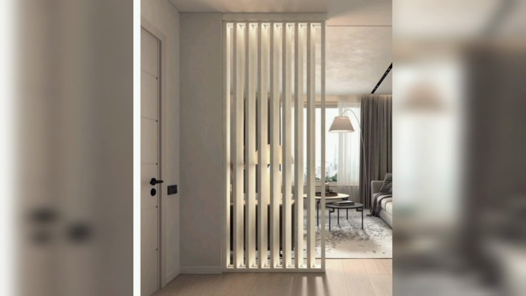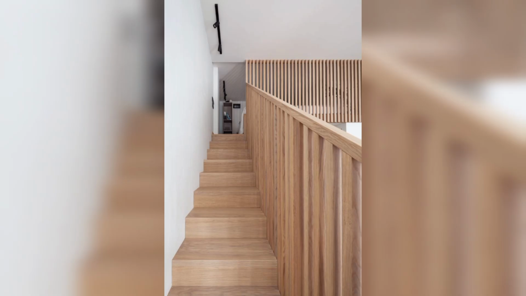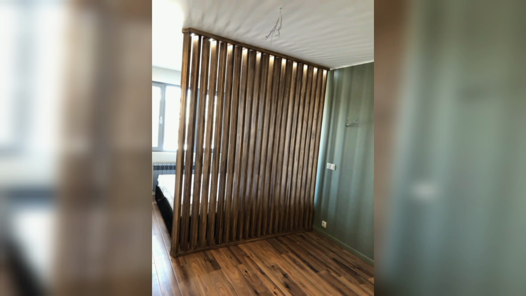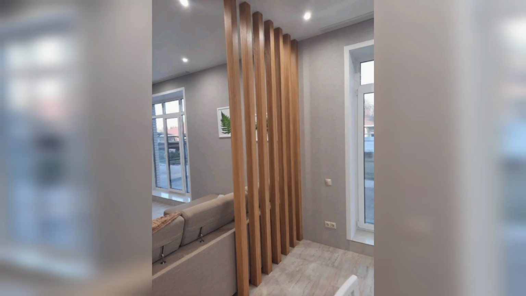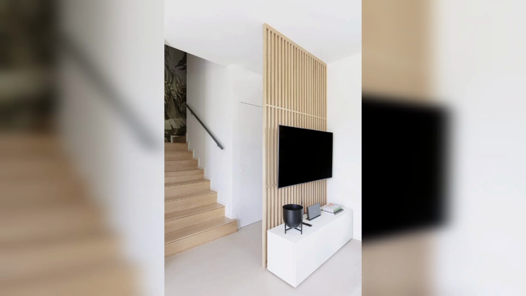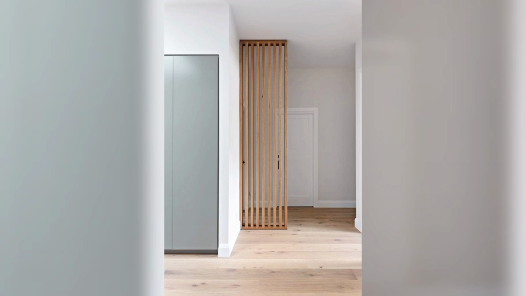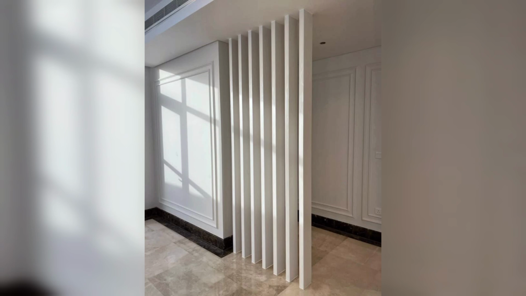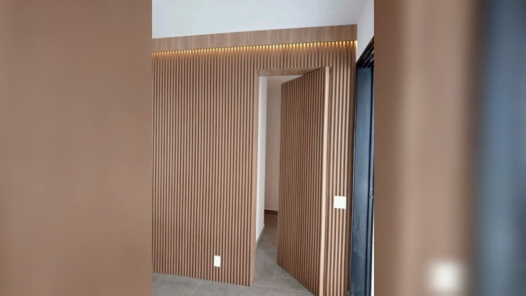Glass partition. Glass partitions are widely used in modern houses to create separation without blocking light, while keeping the space open. In areas like a living room, glass provides a clean wall with an open entrance.